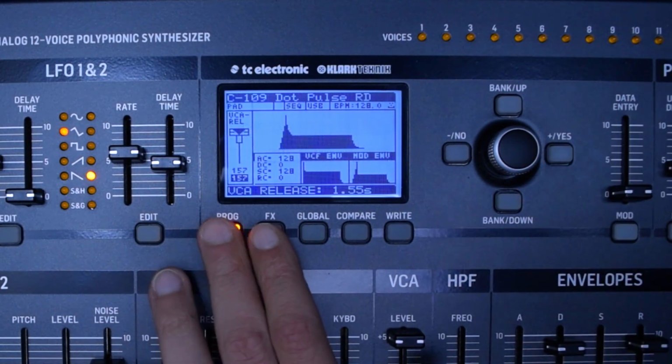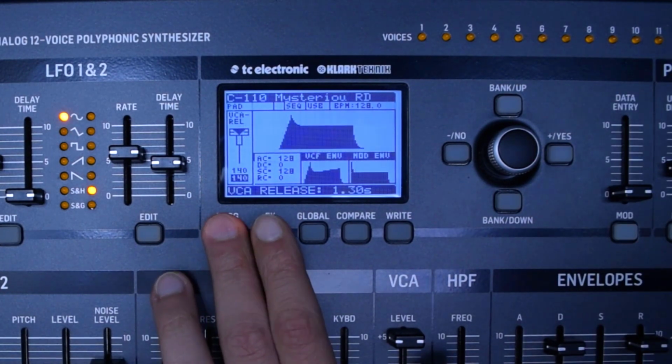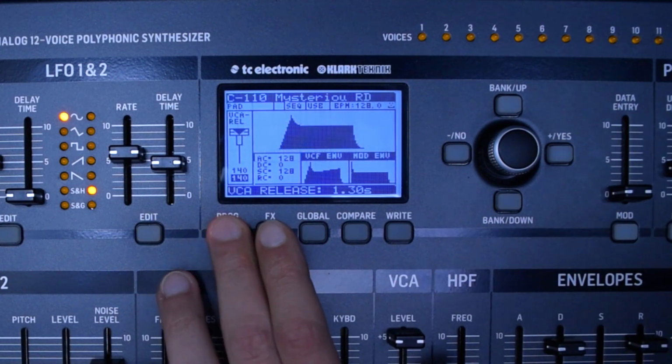Now, of course, what we want to do maybe is add a couple more. I'm going to go there and add that one. That's going to be my favorite. I'm going to do that one, and that's going to be my favorite.